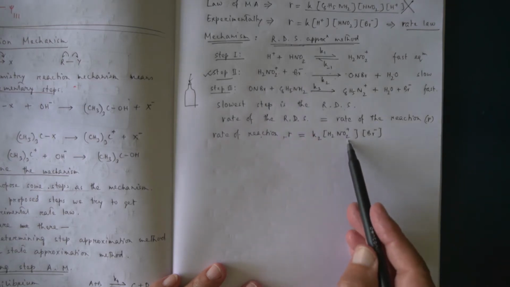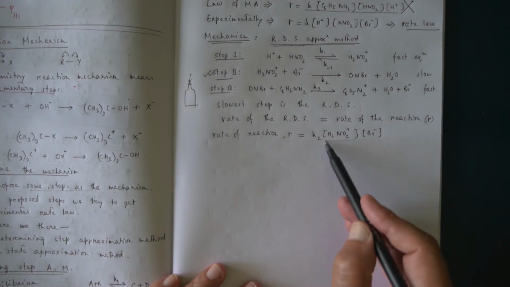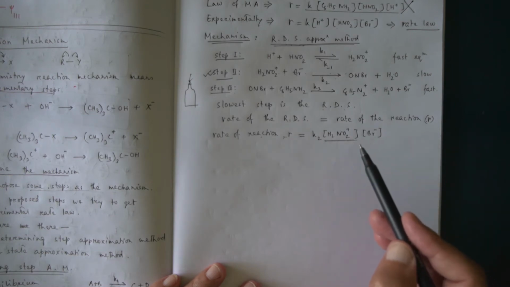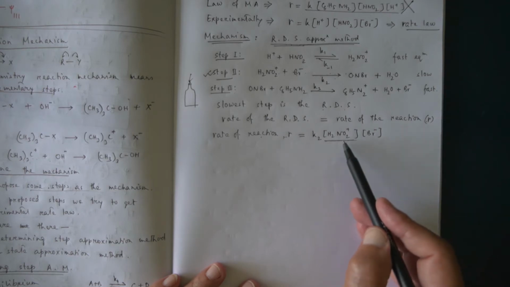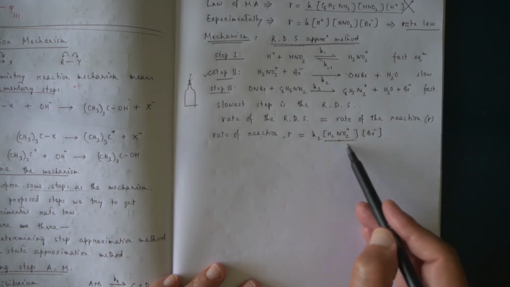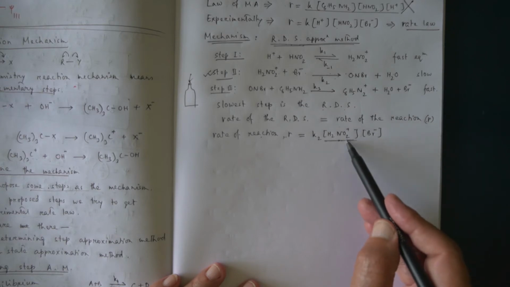This. Now here you see, this is neither reactant nor product, so we have to replace it by reactant. How to do that?